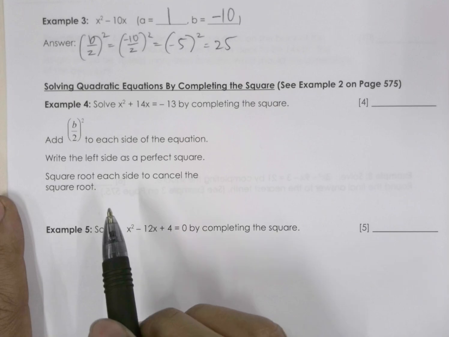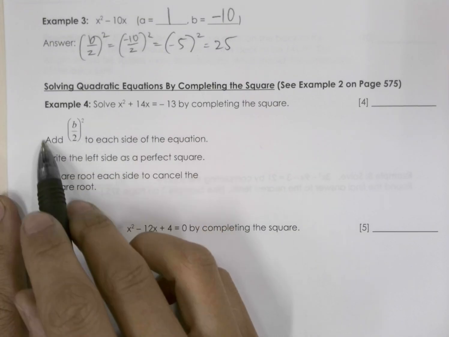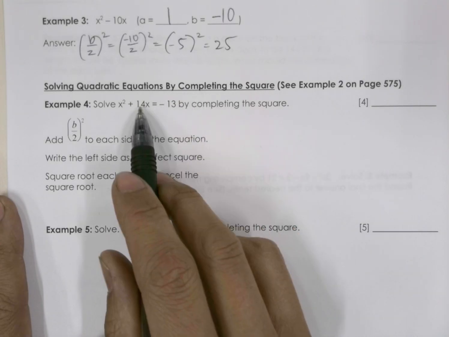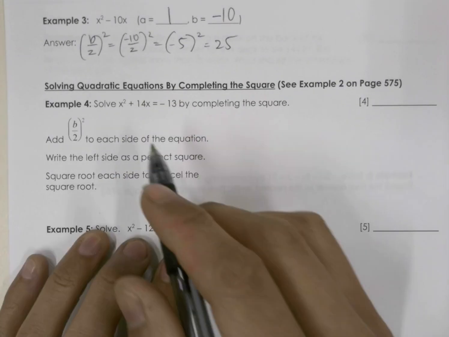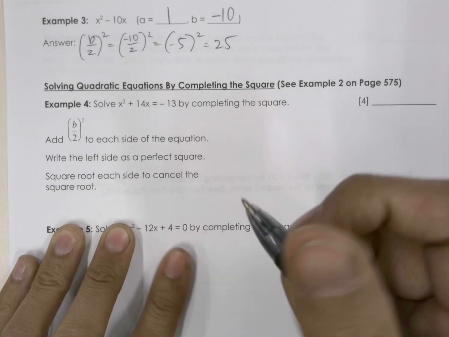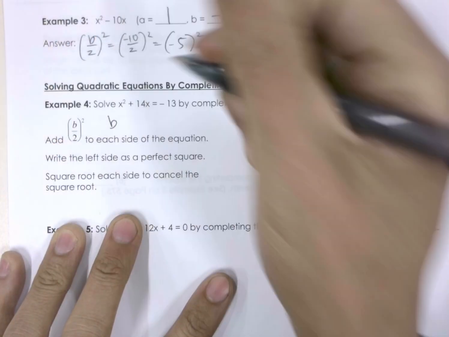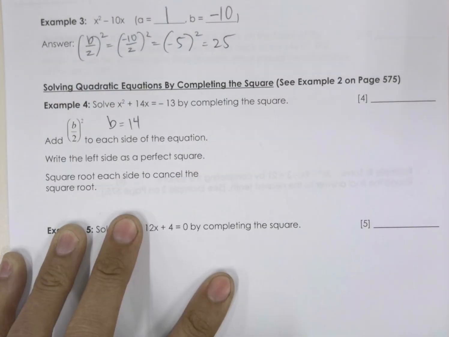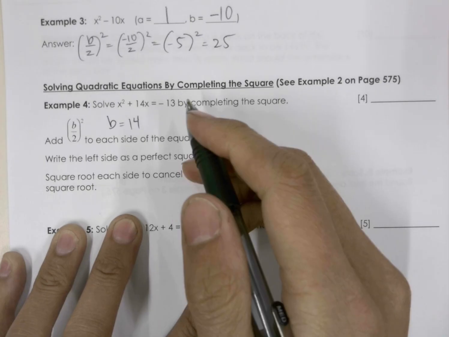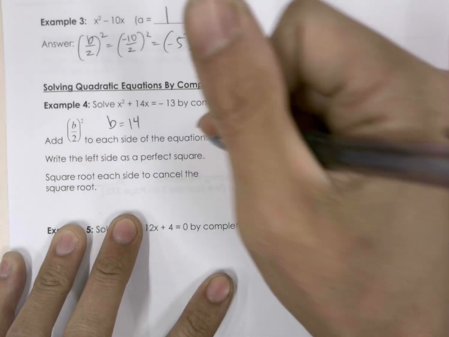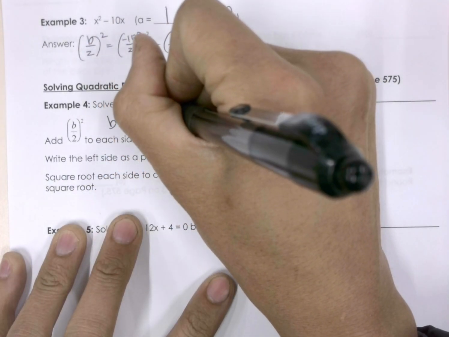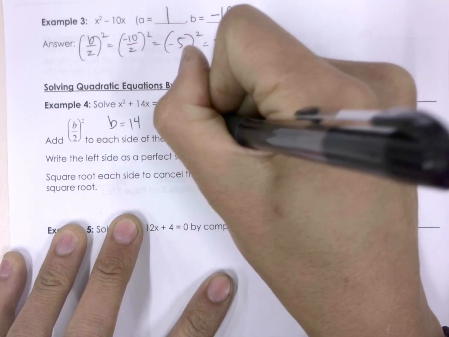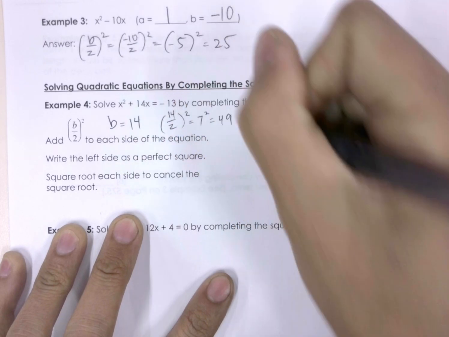And so what we're going to do is start by adding our b divided by 2 squared to both sides of the equal sign. Okay, so what is b divided by 2? Well, we don't need a. Our b is equal to 14, right? And so what is b divided by 2 squared? It's going to be 14 divided by 2 squared. It's going to be 7 squared. It's going to equal 49.